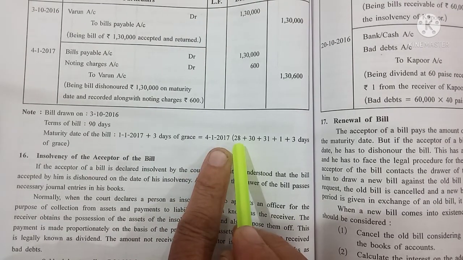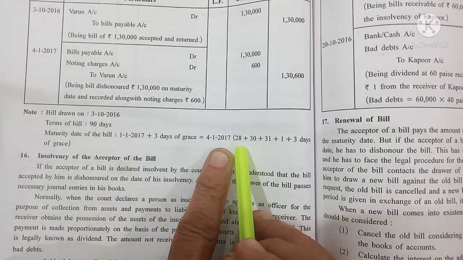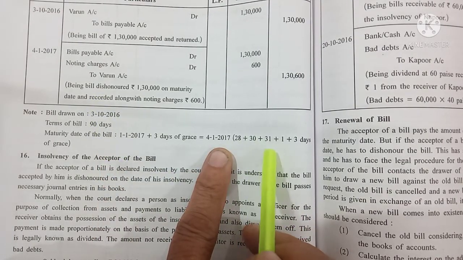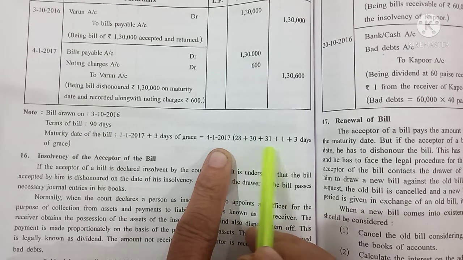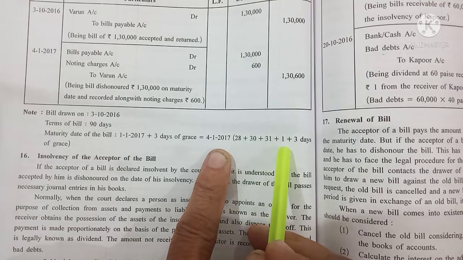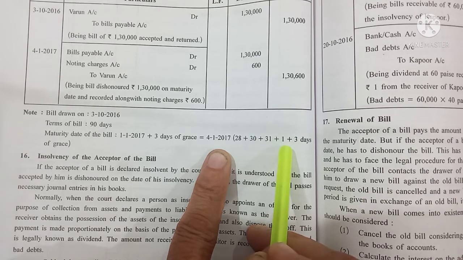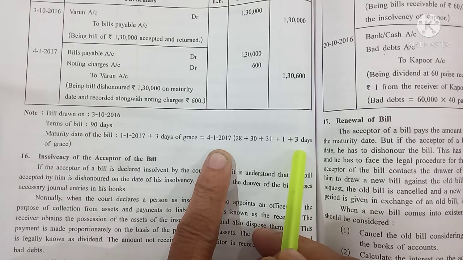Because in the month of October 28 days, because 3 days are over, 28 days are left. This is month of November, this is month of December. If you add these 3, you will get 89 days plus 1, 90 days. So 1st January is done. After 1st January, 3 days grace you will get, that means 4th January.